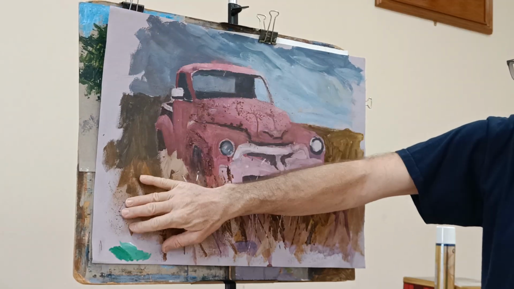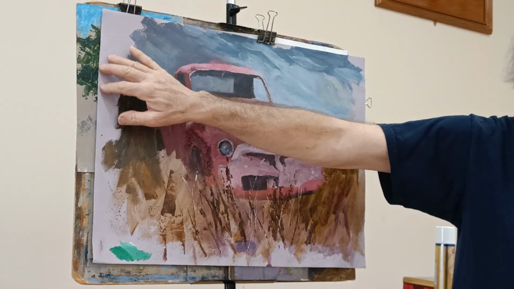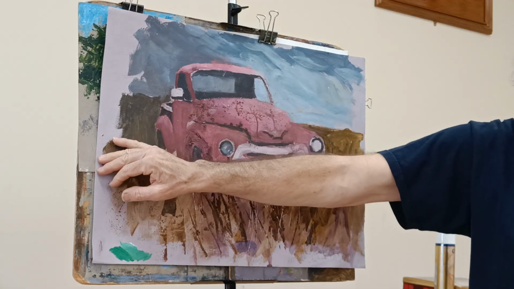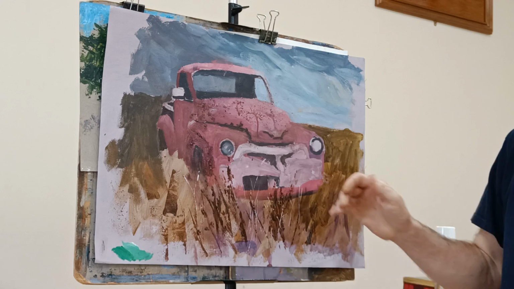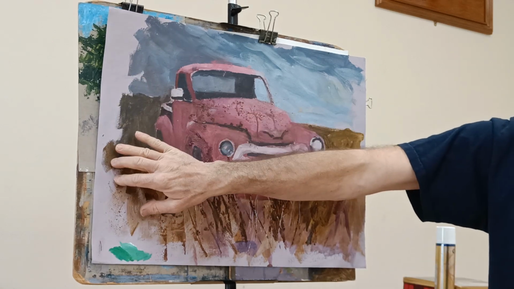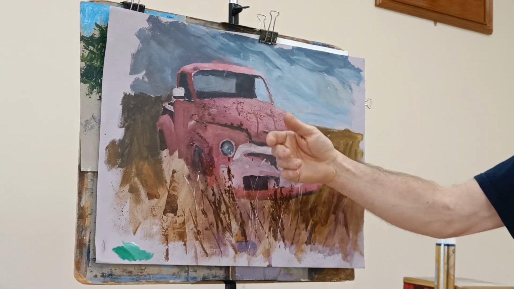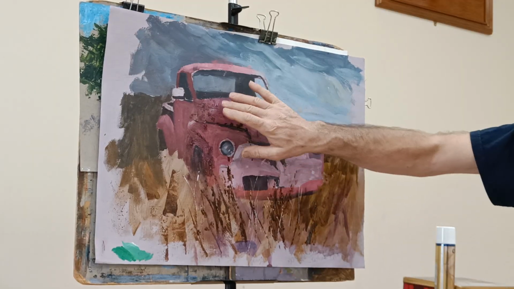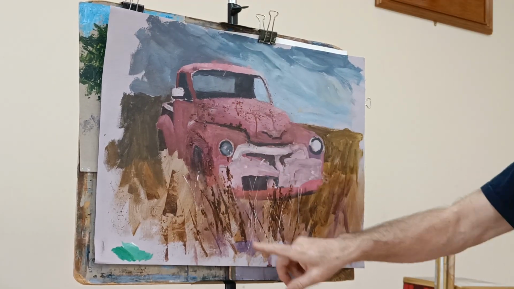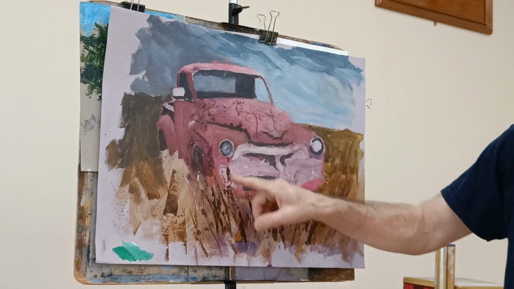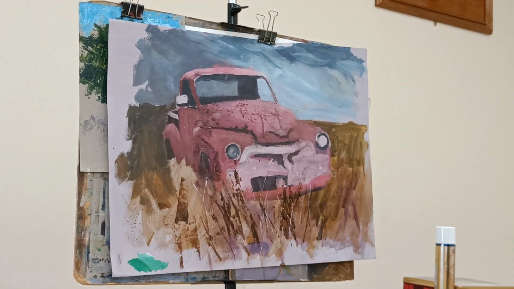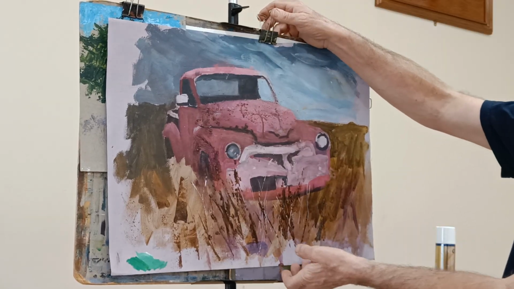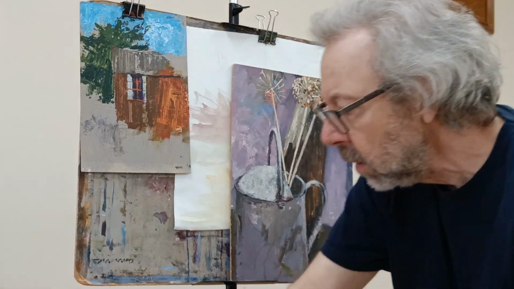In terms of texture, there's the texture of the actual ground you're working on. Some boards, like this one, are fairly smooth. This has got a little bit of a tooth anyway, so you can pick some of that up. Got some splattered texture here, some knife work here, a bit of impasto paint there. Impasto is thicker paint. Those are a couple of examples of different textures.